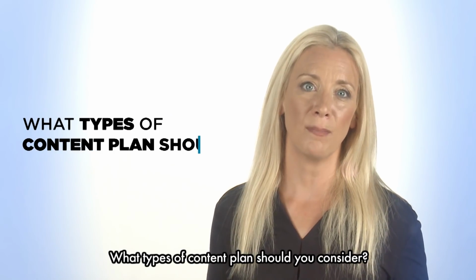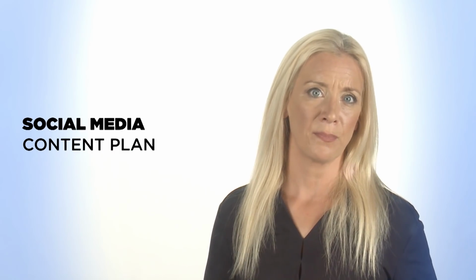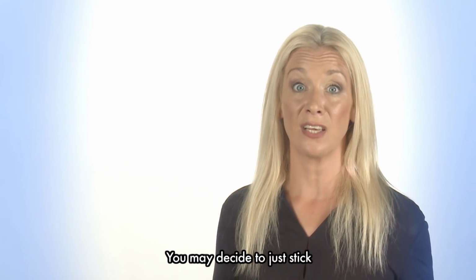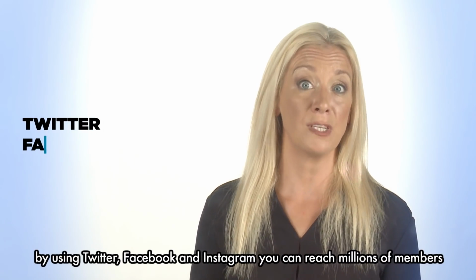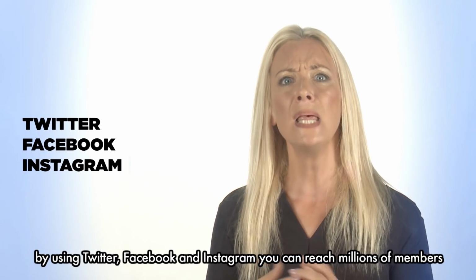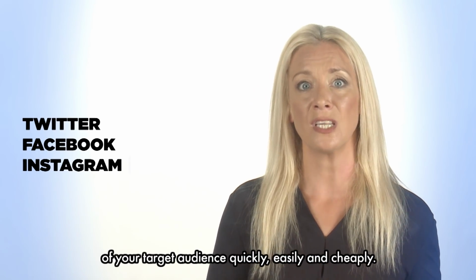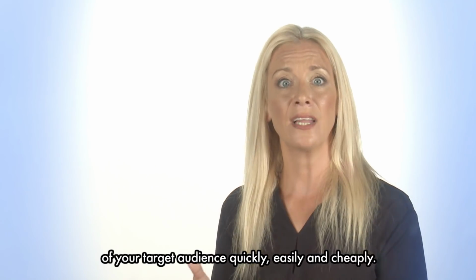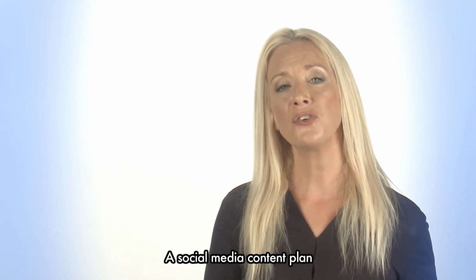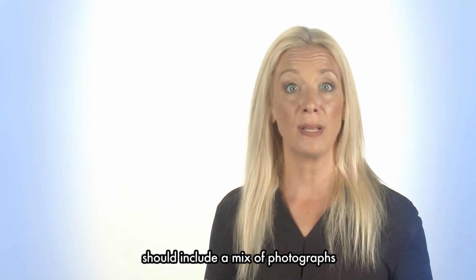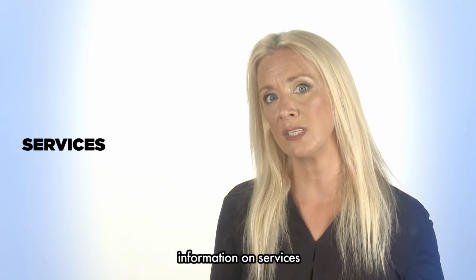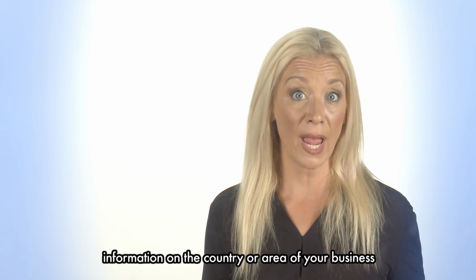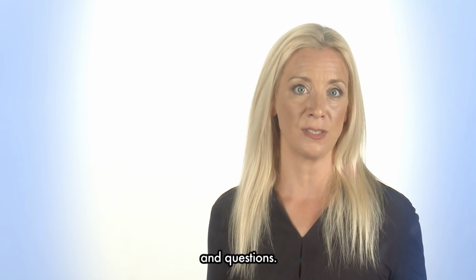What types of content plan should you consider? Social media content plan. You may decide to just stick to marketing your tourism business on social media. By using Twitter, Facebook, and Instagram, you can reach millions of members of your target audience quickly, easily, and cheaply. A social media content plan should include a mix of photographs, links to informative posts, information on services, information on the country or area of your business, and questions.